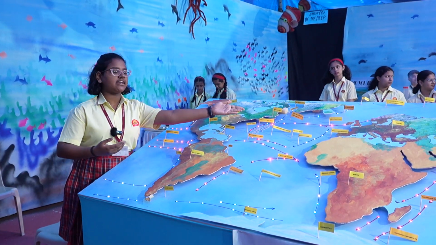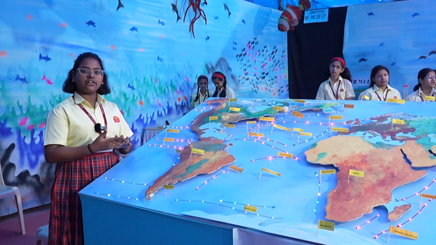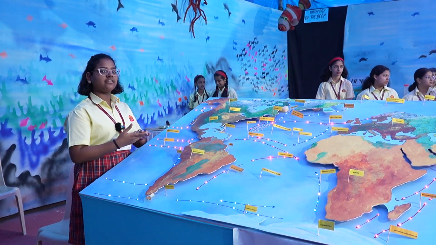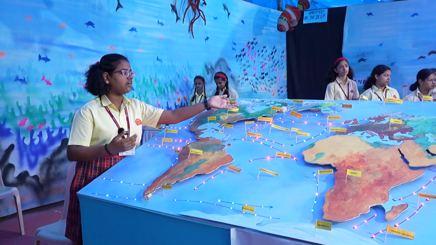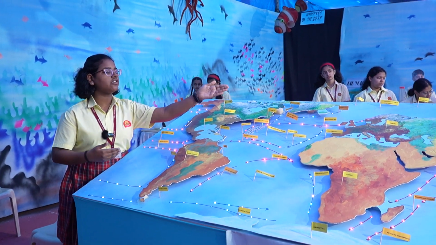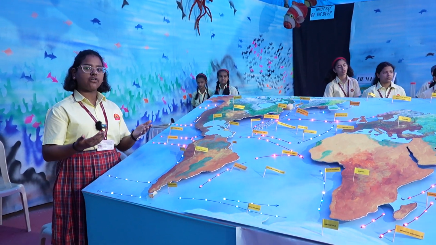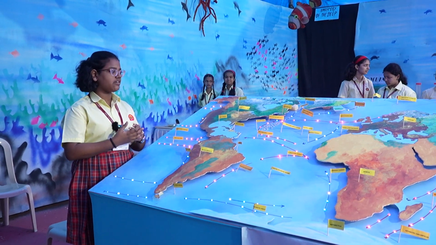Second, the North Atlantic Drift. The North Atlantic Drift is a warm current that originates near Grand Bank, near Newfoundland, and continues towards Western Europe. It keeps the ports of Europe free from ice even during winters.